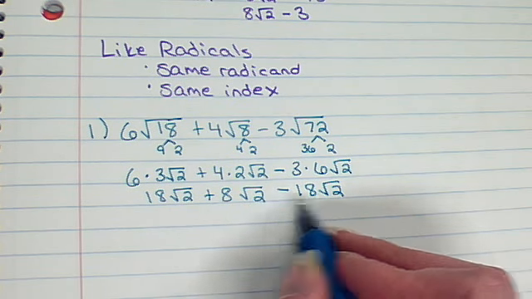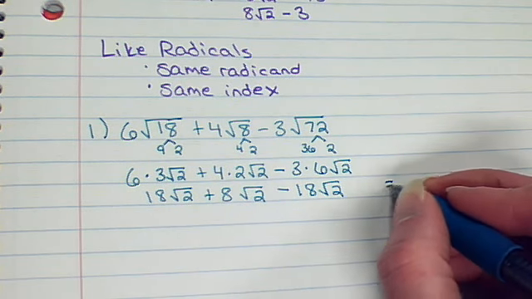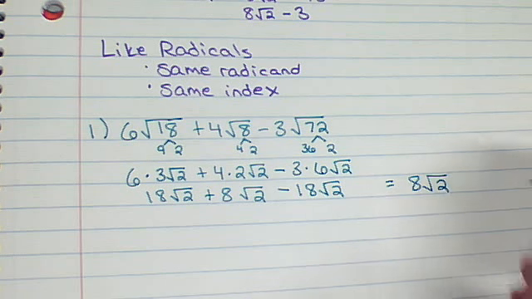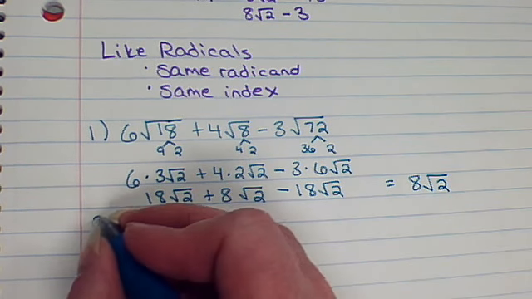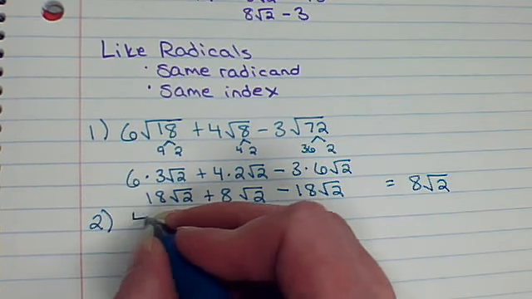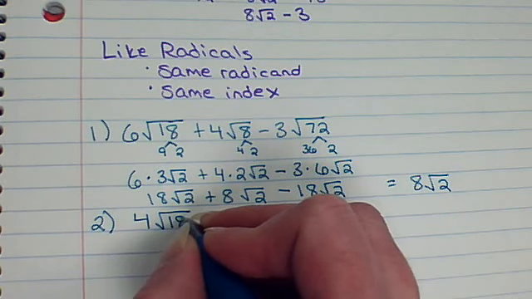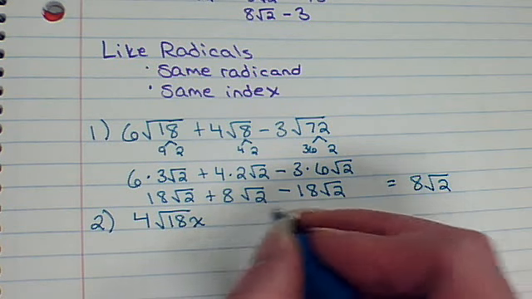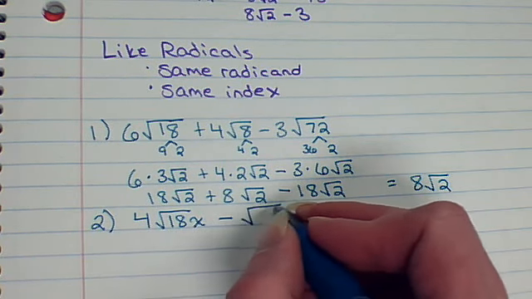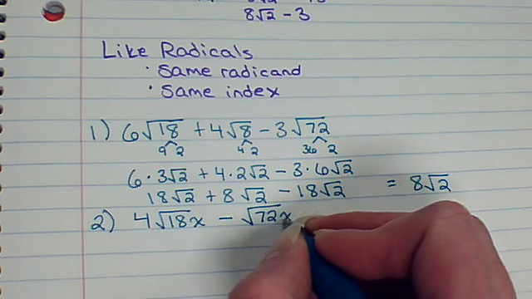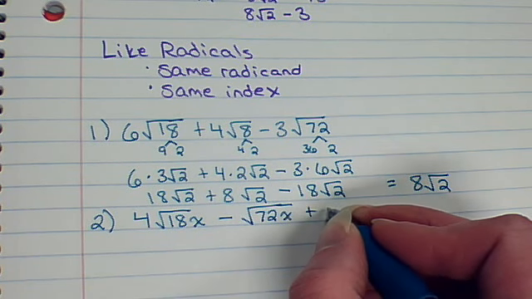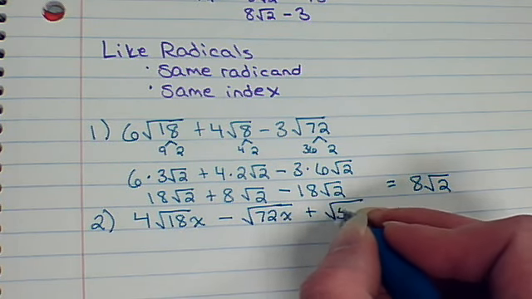The 18 square root of 2 minus 18 square root of 2 is going to go away. We're left with 8 square roots of 2. Let's look at another example. Let's throw a little bit of a curveball in there. 4 square root of 18x minus square root of 72x plus square root of 50x.